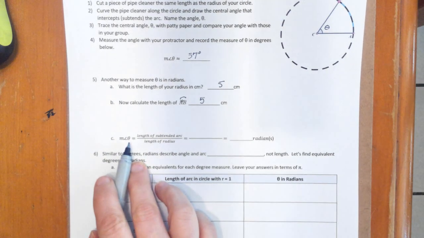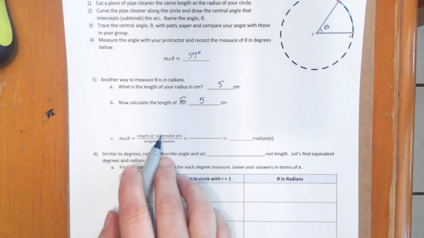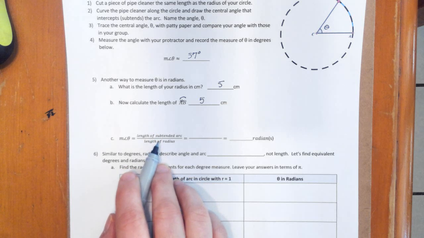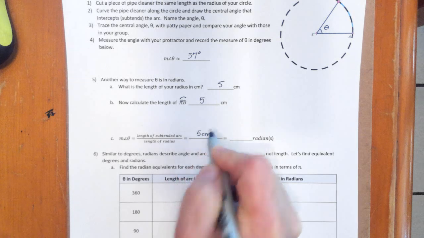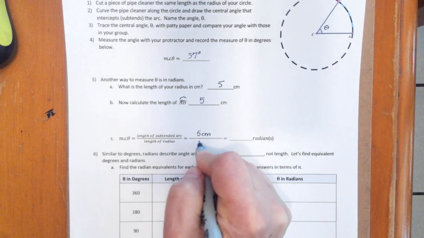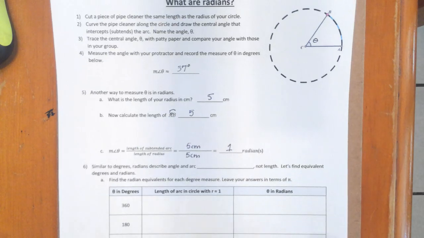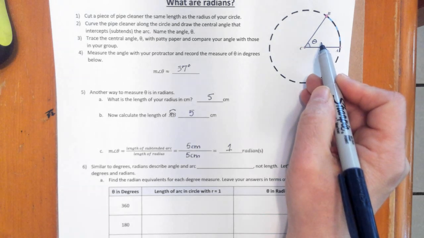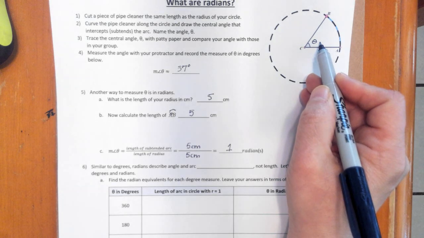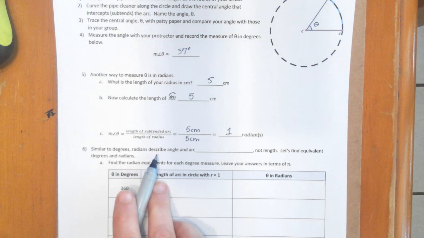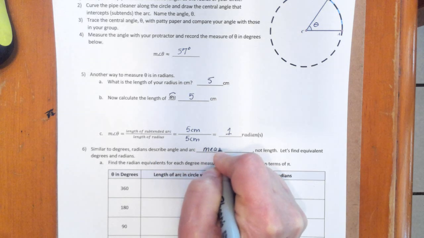Now, to find the measure of angle theta using radians, I'm going to create a ratio. It's the length of the arc divided by the length of the radius. Well, the length of my arc was 5 centimeters, and the length of my radius was 5 centimeters. When I divide those, I end up with 1. So the measure of this angle here in radians is 1 radian. Now, similar to degrees, radians describe angles and arc measures, not length.